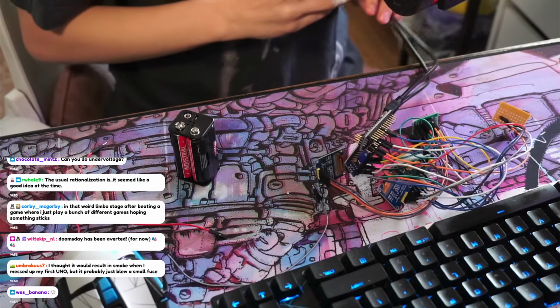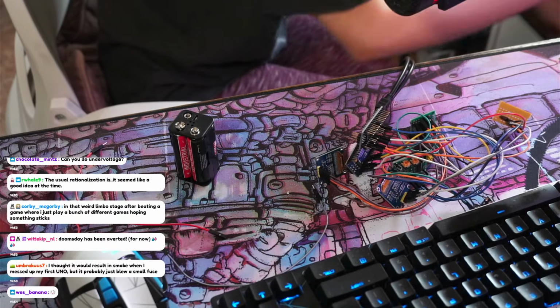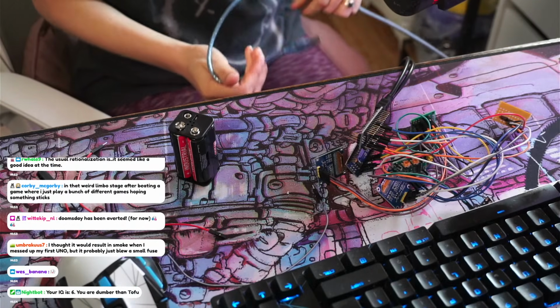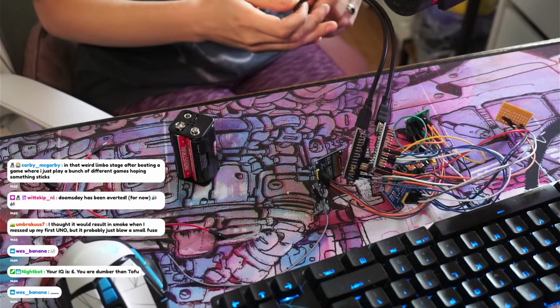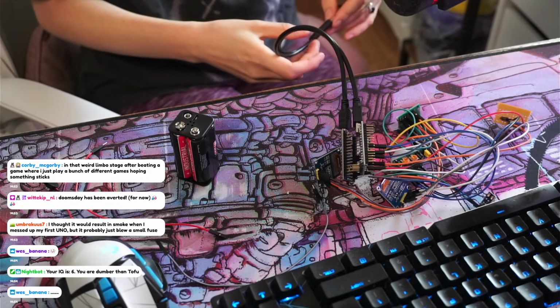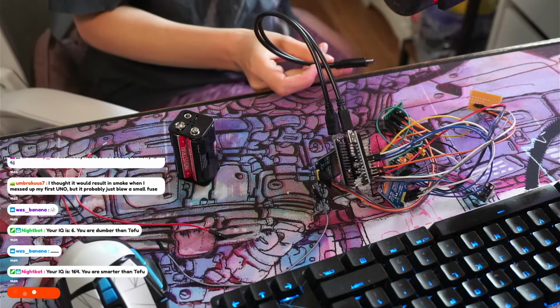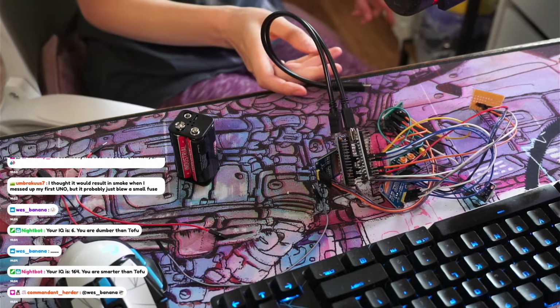So what we're going to do now is, I think I have an extending cable. Let's see. Okay, you guys won't see this. Oh no, it's USB-C. Connecting this. I have a power bank though.